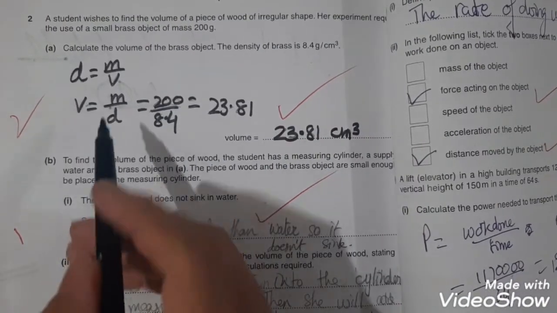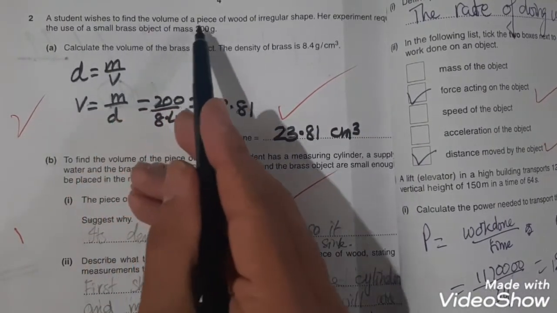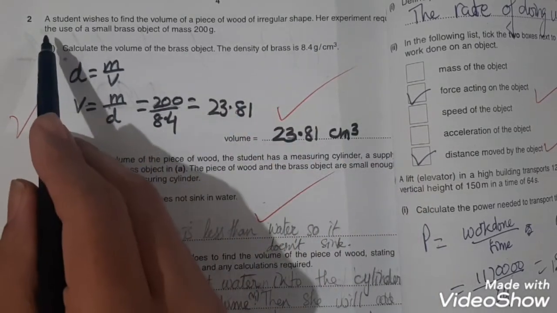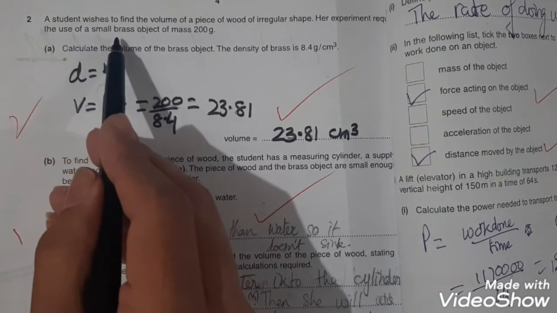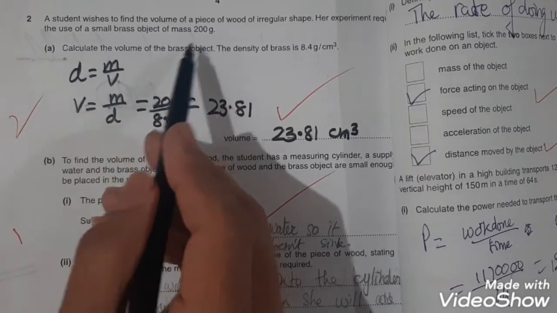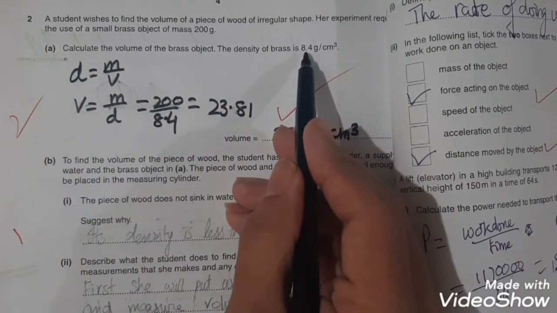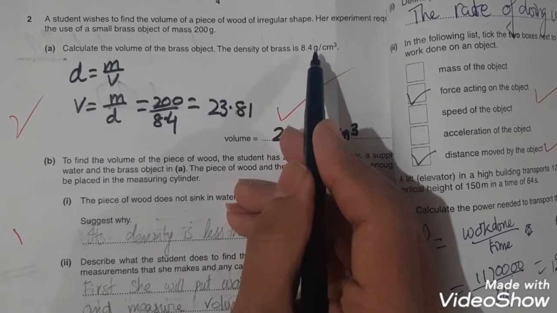Question 2 states a student wishes to find the volume of a piece of wood of irregular shape. Her experiment requires the use of a small brass object of mass 200 grams. Calculate the volume of the brass object. The density of the brass is 8.4 grams per centimeter cube.